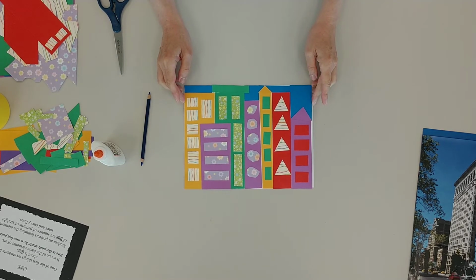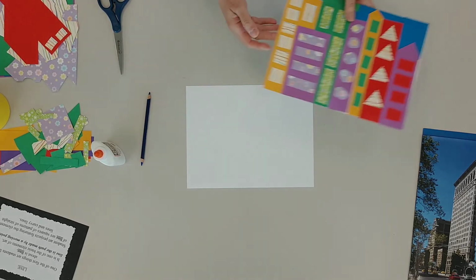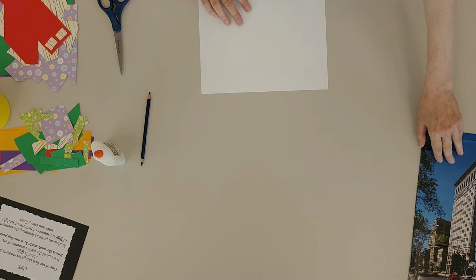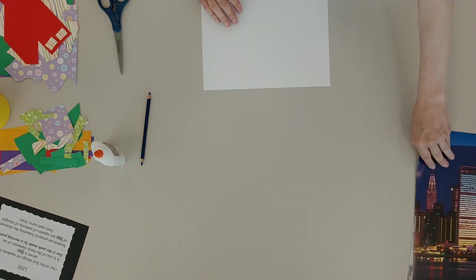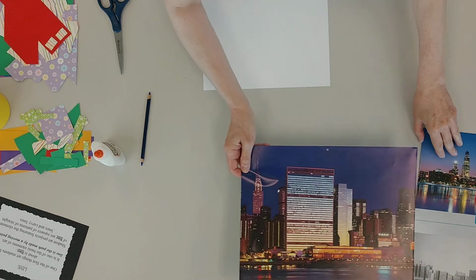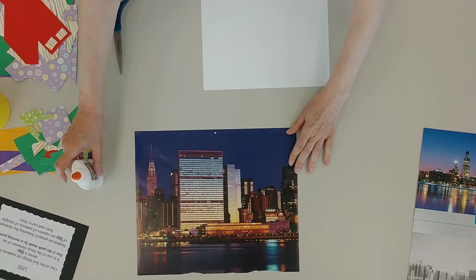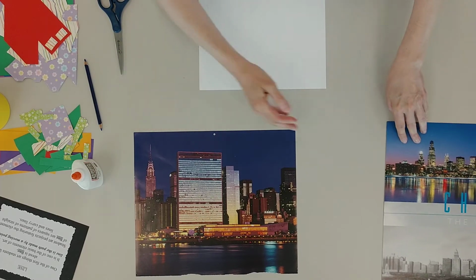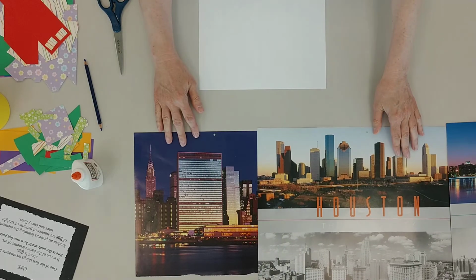So, are you ready to get started? Yep, we're going to go get started. Okay, so I'm going to put a couple of pictures here to give you some ideas, just give you a little peek, maybe give you some inspiration.